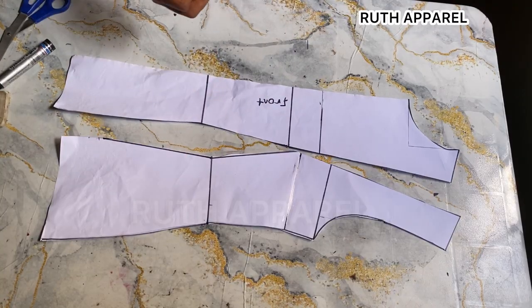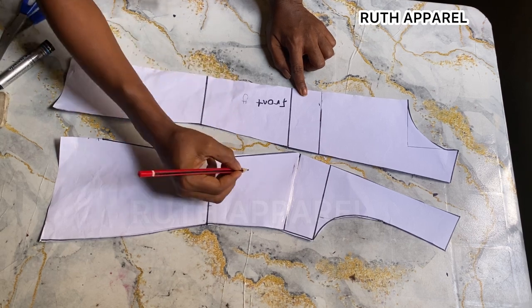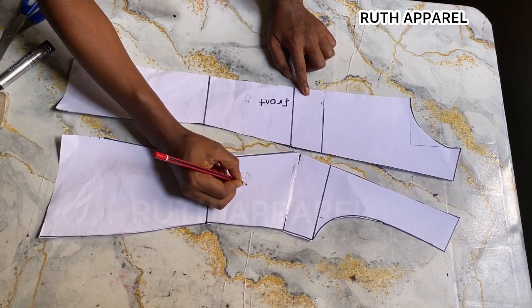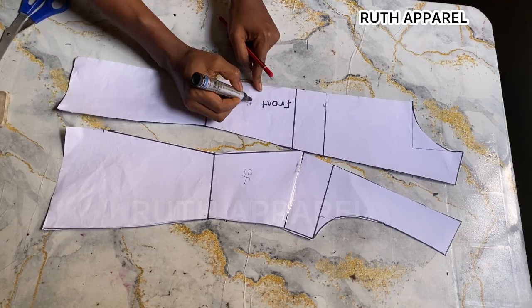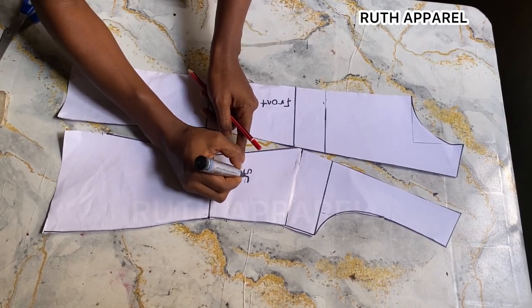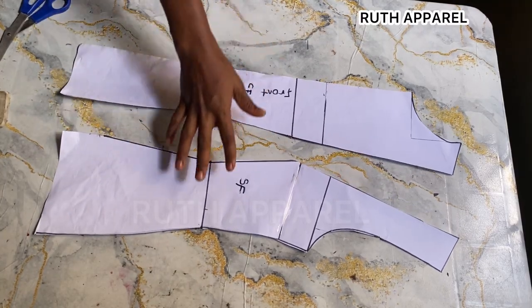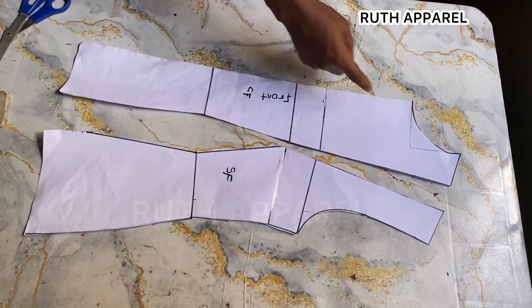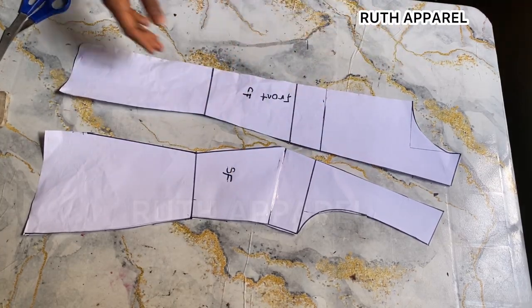So I'll go ahead and do the same thing on the back part. But before then, I'll just go ahead and label my pattern. So this will be our center front and our side front. That way, while we are transferring it to the fabric, we will not make mistake. Now this particular blouse is 6 pieces blouse, and you can also alter this pattern to a 8 or 10 pieces blouse.